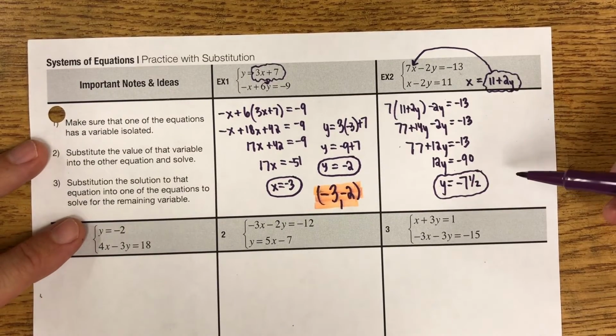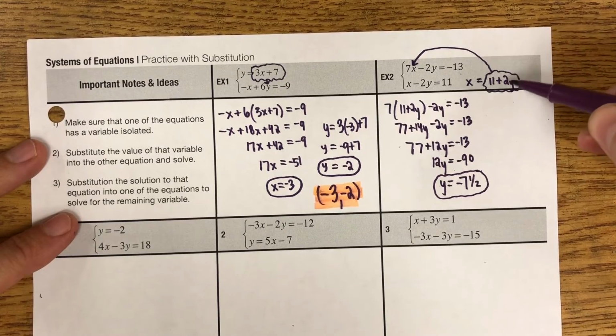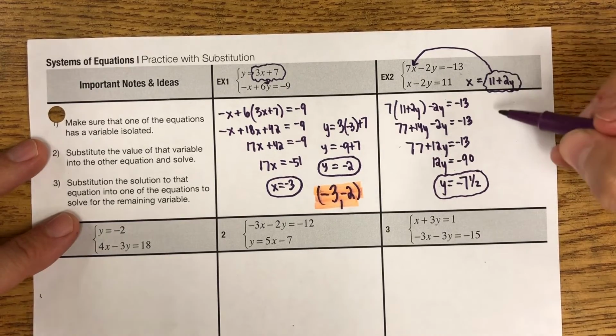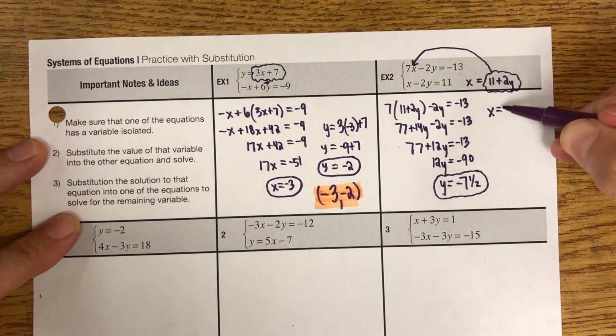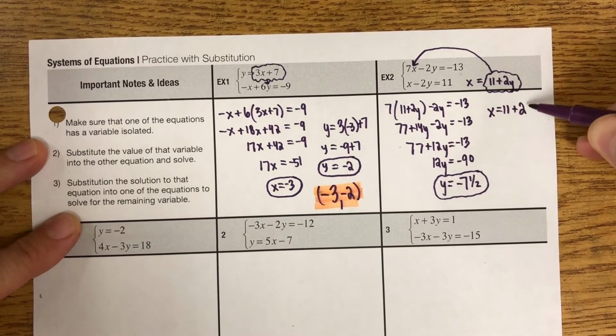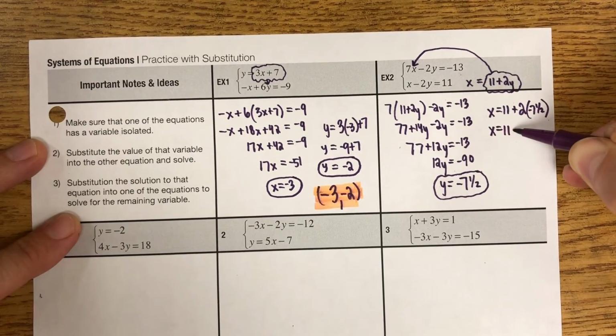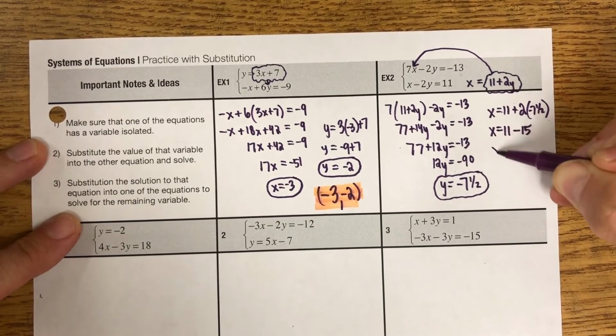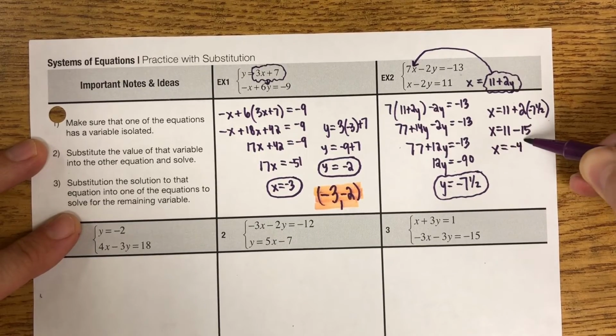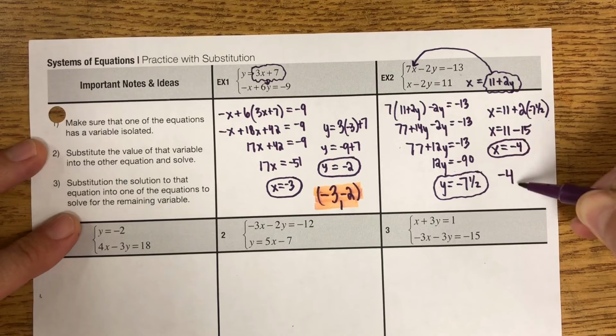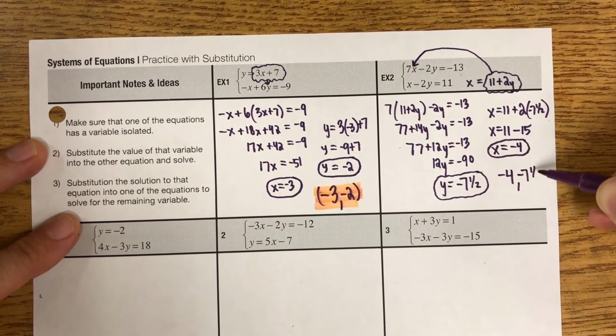Then I'm going to look at my equations and decide which one looks easiest to substitute into. I'm going to pick this one right over here. So x will equal 11 plus 2 times negative 7.5. x will equal 11 minus 15, so x equals negative 4. So my mystery numbers are negative 4 and negative 7.5.